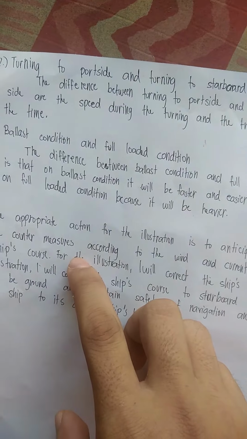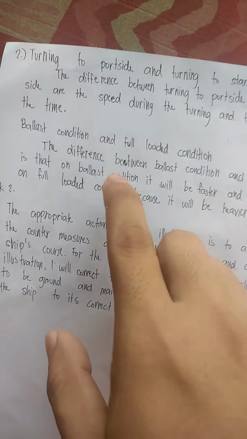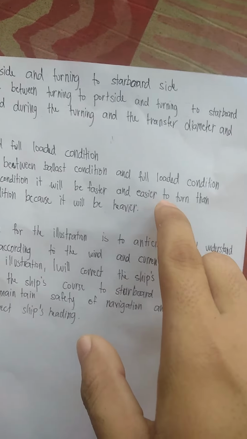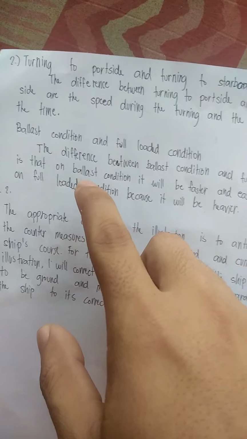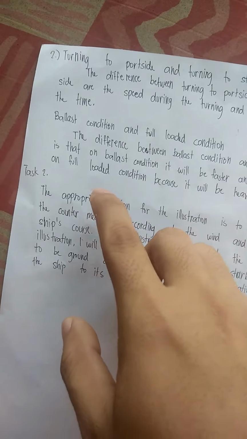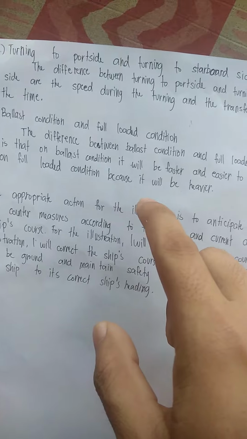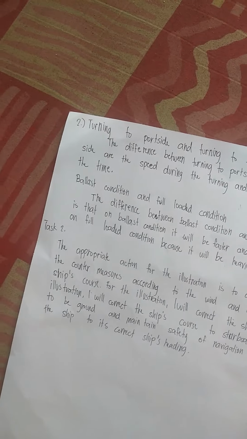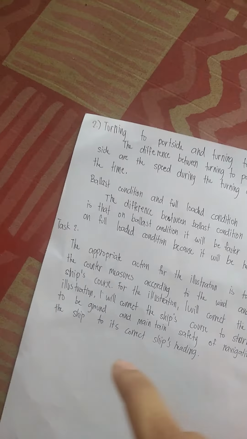The difference between ballast condition and full loaded condition is that in ballast condition it will be faster and easier to turn than in full loaded condition because it will be heavier. So it is heavier if full loaded, and easier if not.